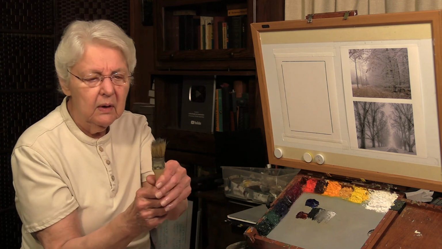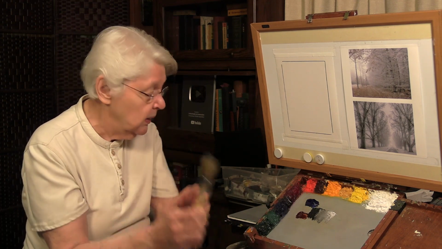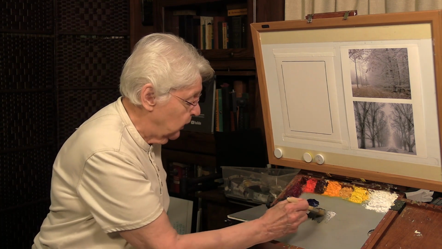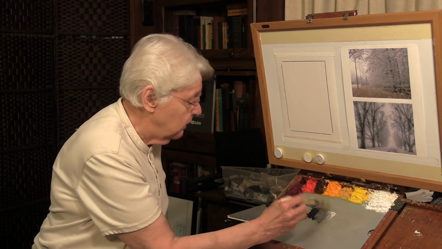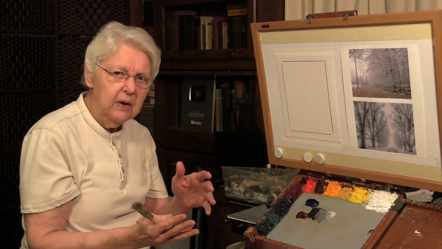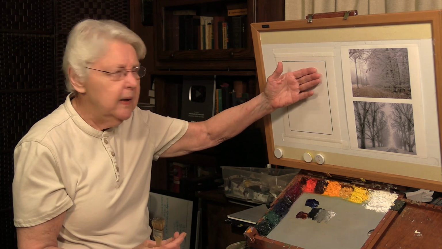See, sort of like I've done right there. Can you see that well enough? So just load the tip, and you can practice this for a little while to kind of see how it works. And be sure that the surface that you're using is receptive to the paint.